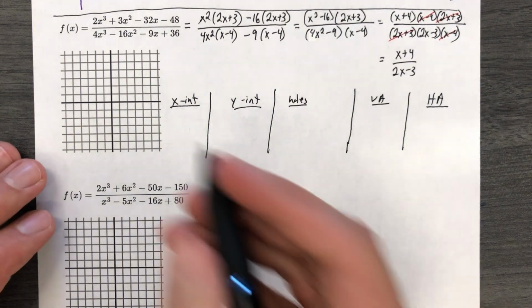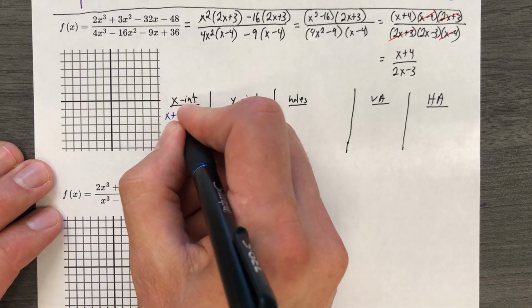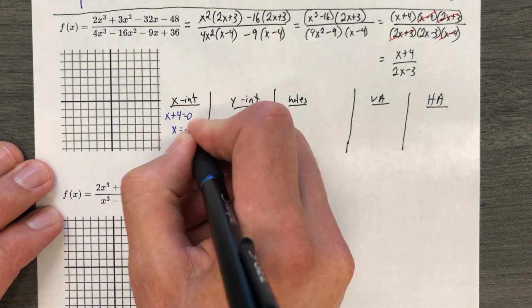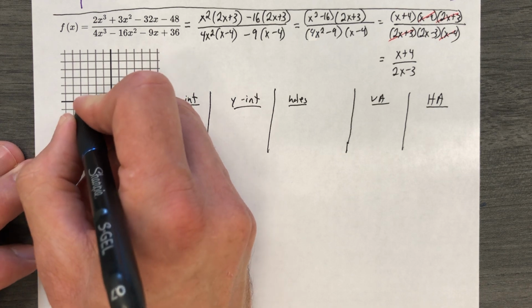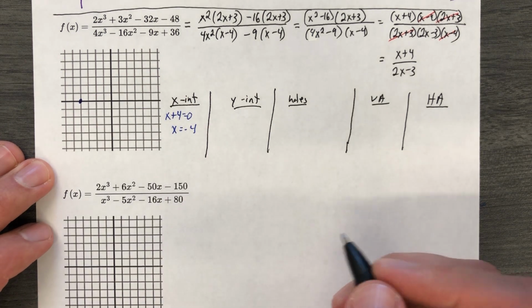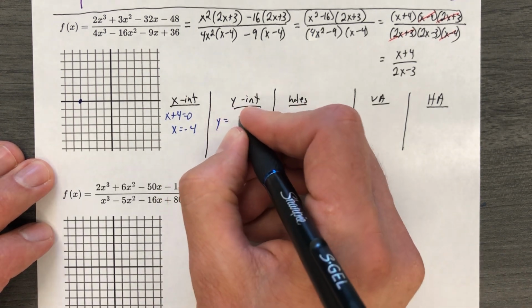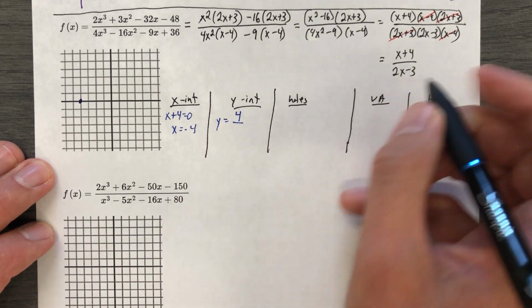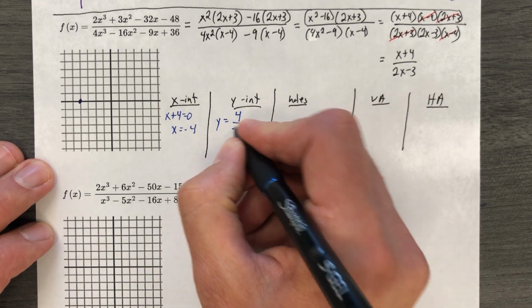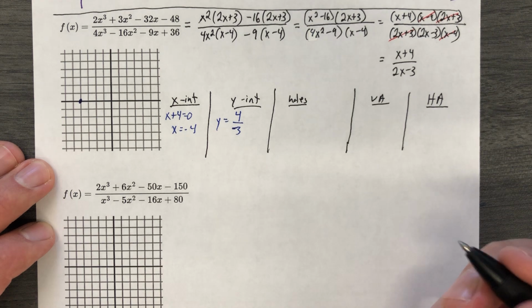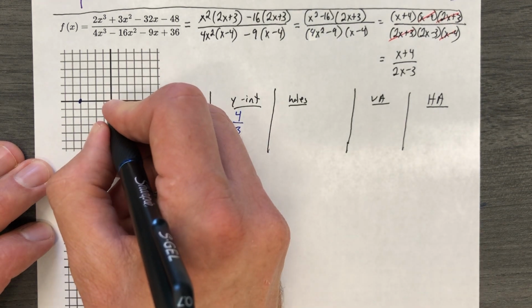All right, x-intercept is going to be where x plus 4 equals 0. So x equals negative 4. 1, 2, 3, 4. Y-intercept is 0 plus 4 over 2 times 0 minus 3. There we go. Negative 4/3. That's negative 1 1/3. So about right here.